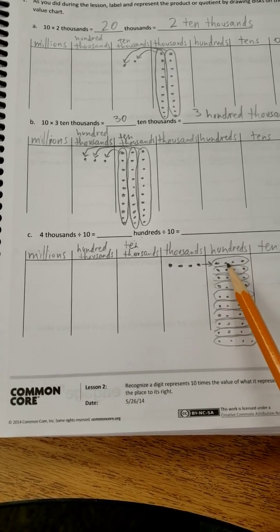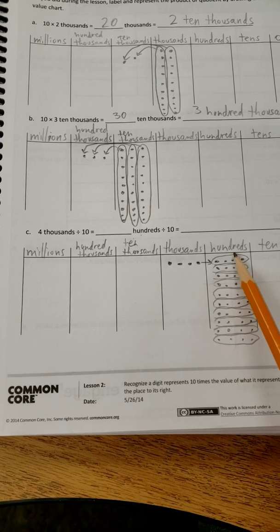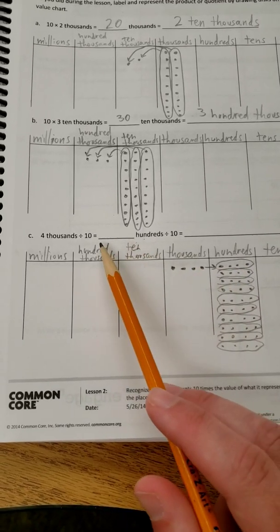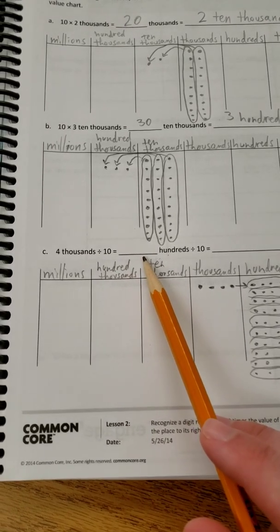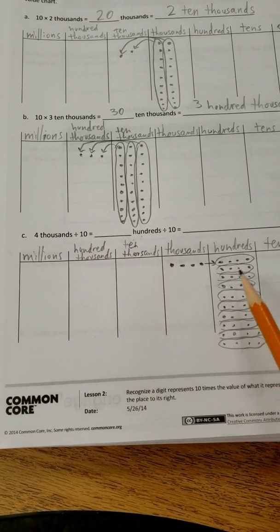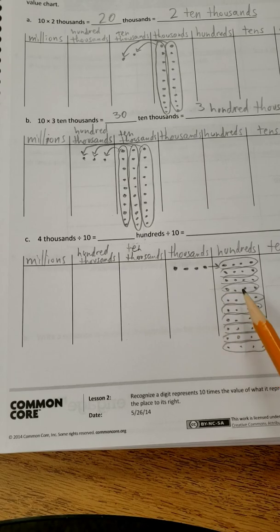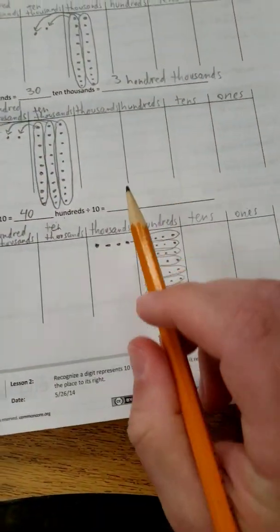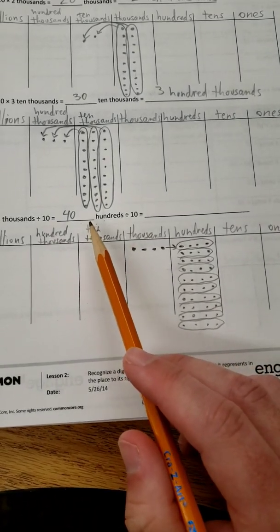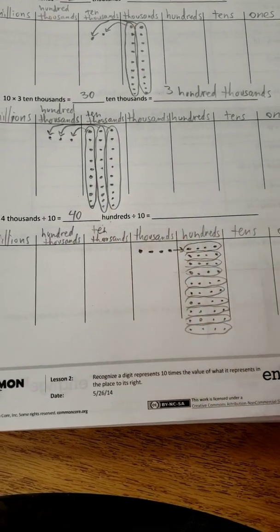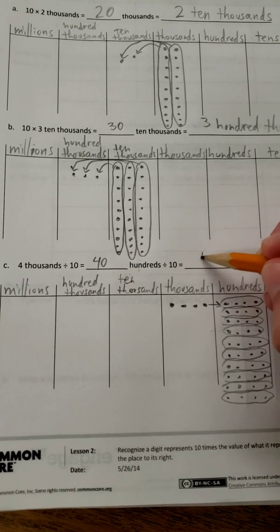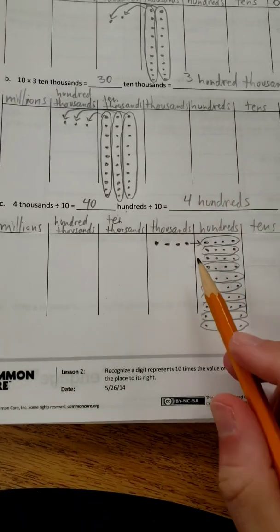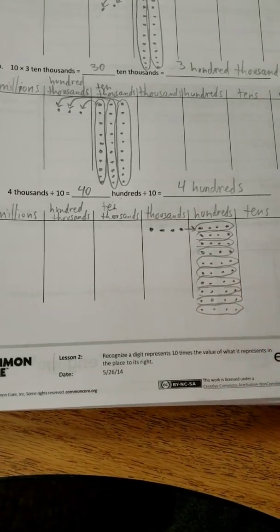And in each group, there are 4 hundreds. So over here, we made 40 hundreds, right? 40 hundreds over here. That's how many we made. But then when we divide 40 hundreds by 10, it's going to be 4 hundreds. And we couldn't divide those up until we made the 40 hundreds.